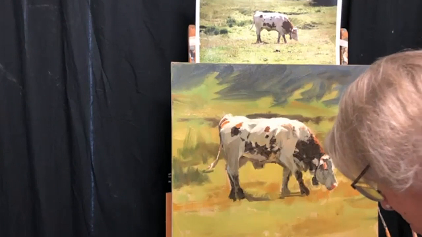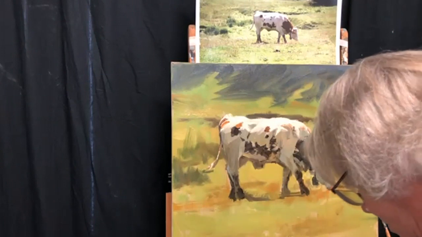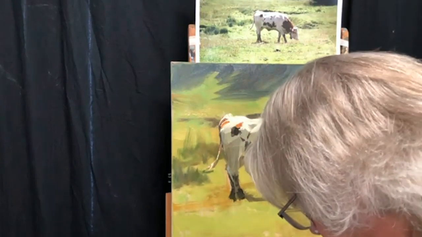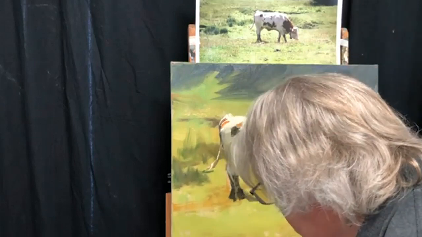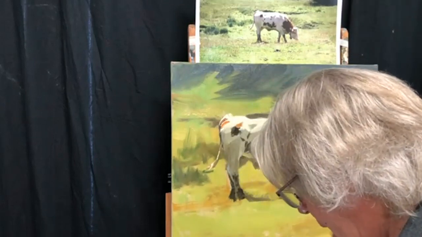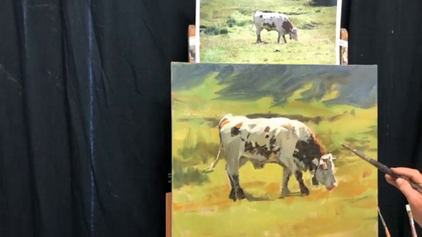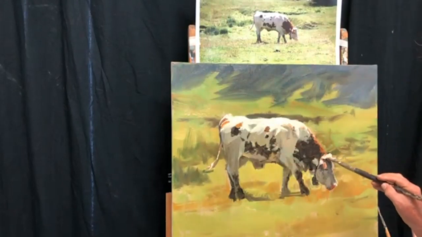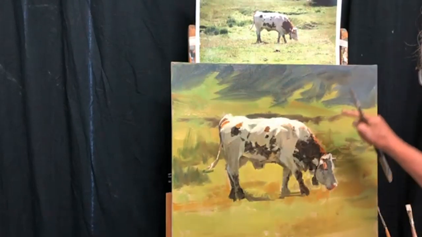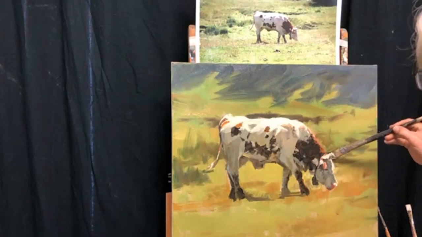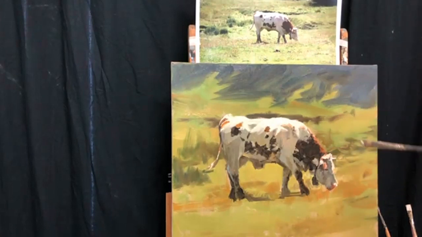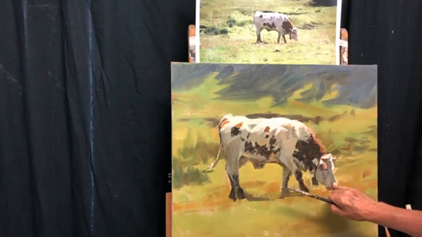Okay, I'm going to go back to some of my larger brushes now. This is the number 12 that I was using with the lights, white and Naples. And I want to clean that area. Whoop, I totally got rid of it. Didn't want to get rid of it. Just wanted to clean it up a little bit. Same with this right here.